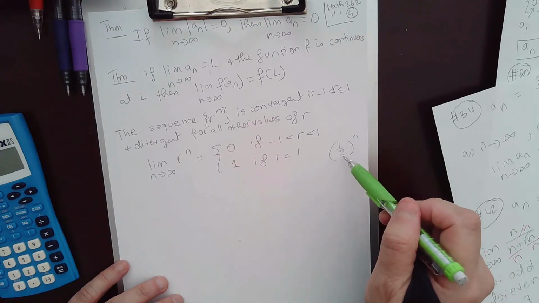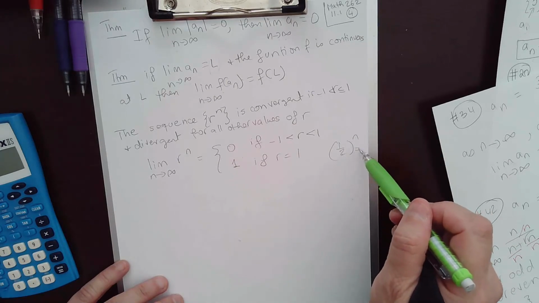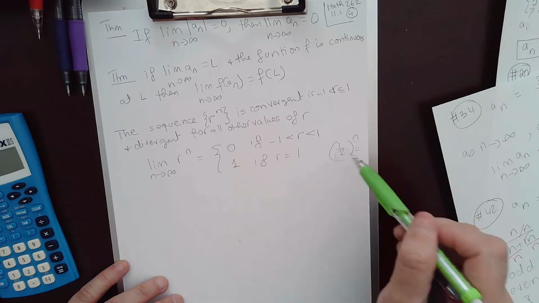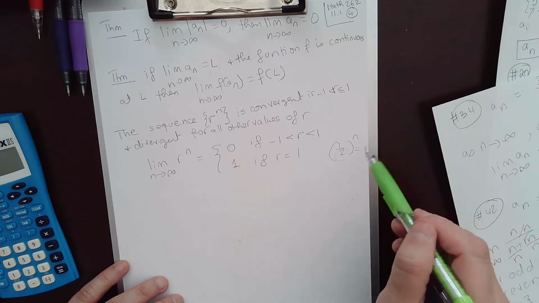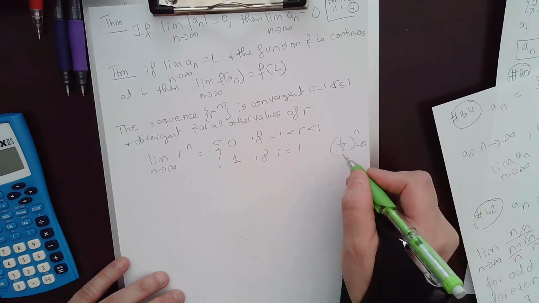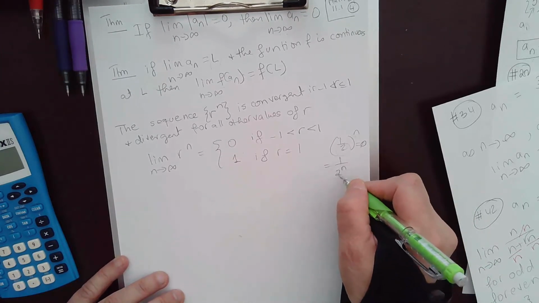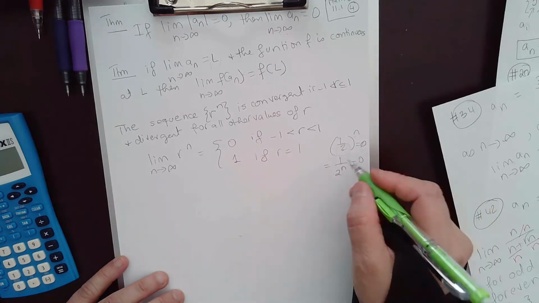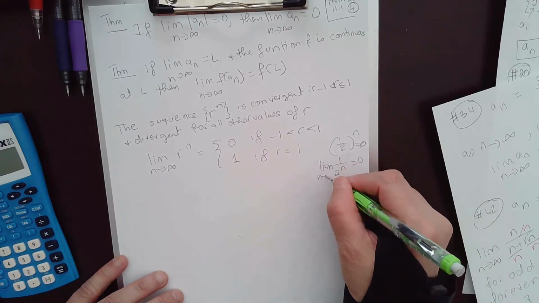Okay, so if you have a fraction raised to the nth power, r is 1/2 in this case. This is as n approaches infinity, right? So the denominator becomes very, very large, so this approaches the value 0, right? So that's the same as 1/2 to the n, and as n approaches infinity, this is going to be equal to 0.